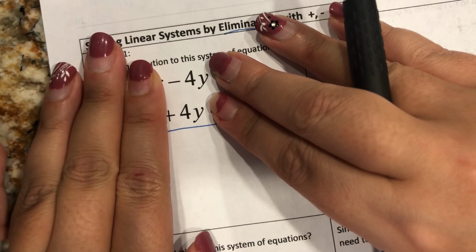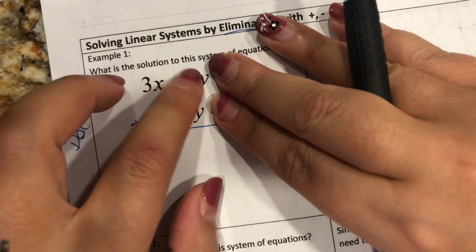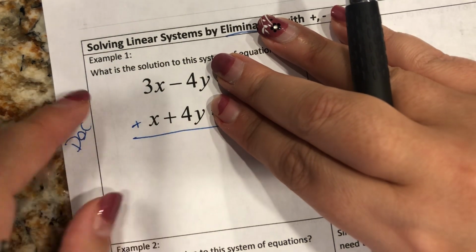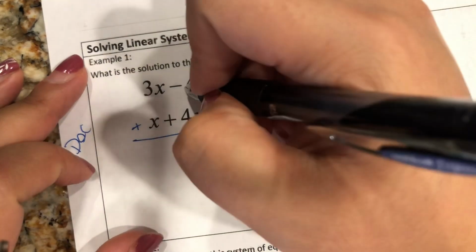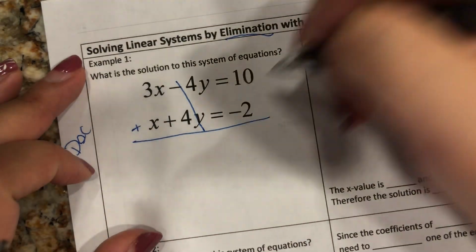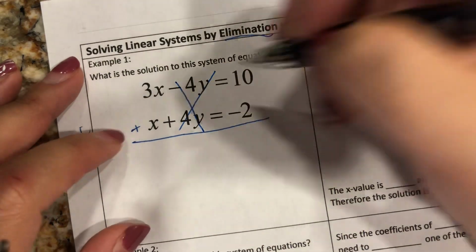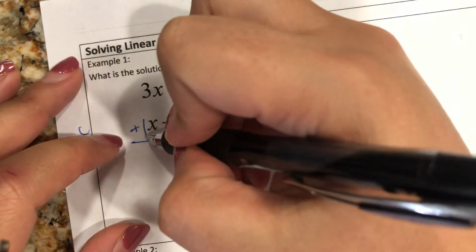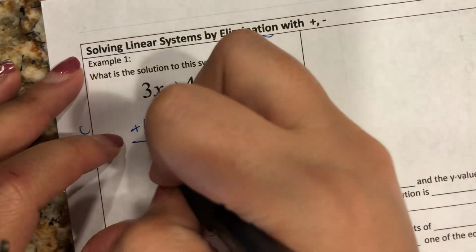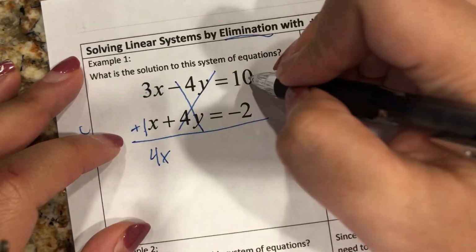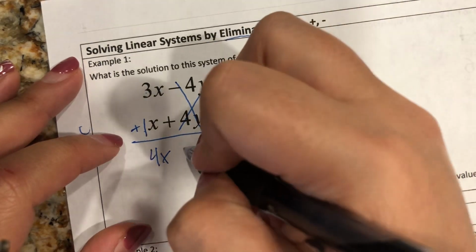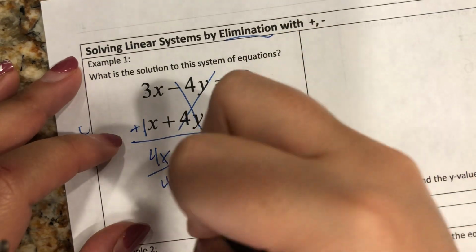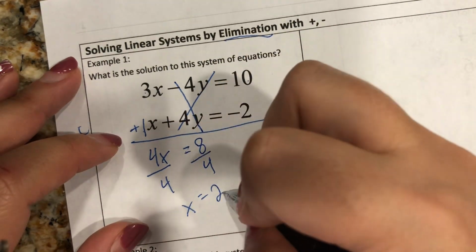So that's option 1. Option 2, we look at our y's. So I have a negative 4y and a positive 4y. That automatically cancels each other out, so we can eliminate those just like that. So that's probably our best bet, is to eliminate those 2 guys. So those guys are gone. All we have to do now is just add going down. So 3 plus this invisible 1, 3 plus 1 is a 4x. 10 minus 2 gives me 8. Divide both by 4. And I get x equals 2.